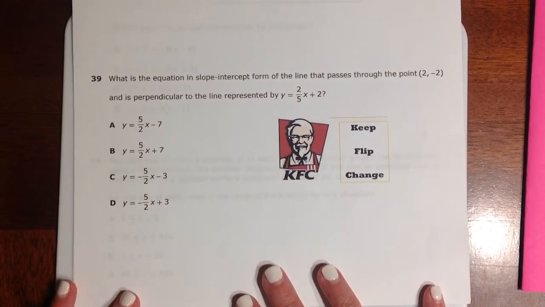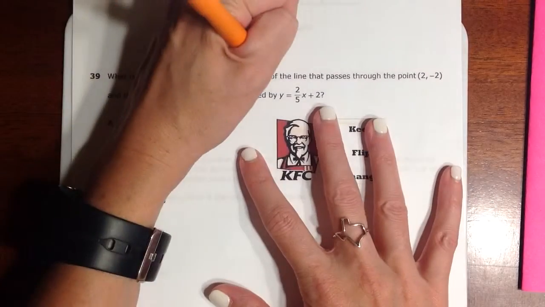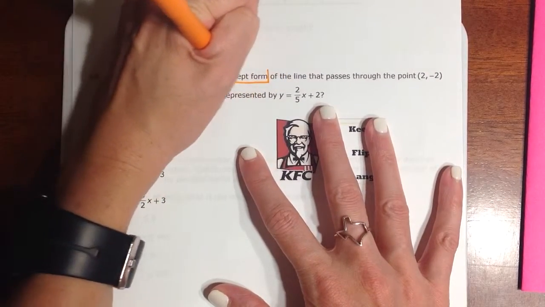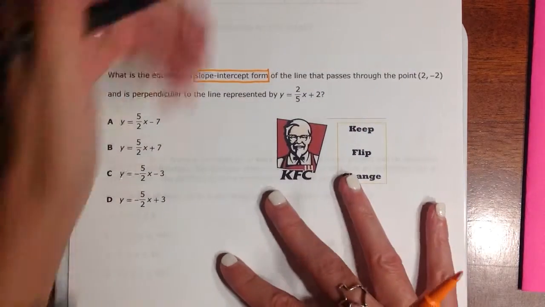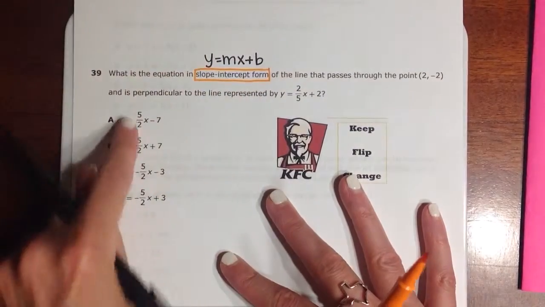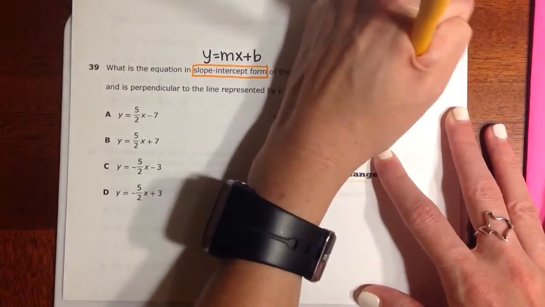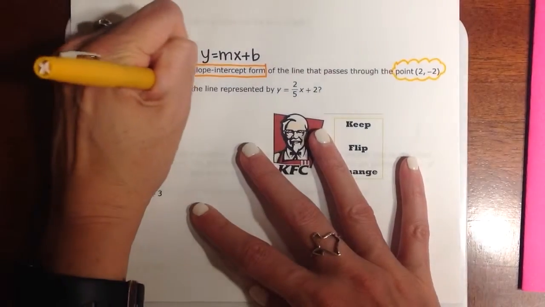All right, looking at benchmark question 39, what is the equation in slope-intercept form of the line that passes through the point (2, -2) and is perpendicular to the line represented by y equals 2/5 x plus 2? Okay, so they want my equation in slope-intercept form, which means they want it in y equals mx plus b format. And you can see, looking at your answer choices, those are all in y equals mx plus b. Here they gave us some information. They said that we have a point, (2, -2), and that we have to be perpendicular to this line.